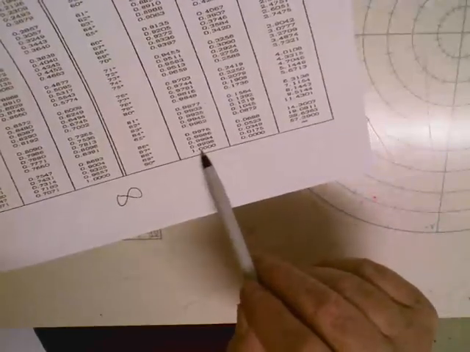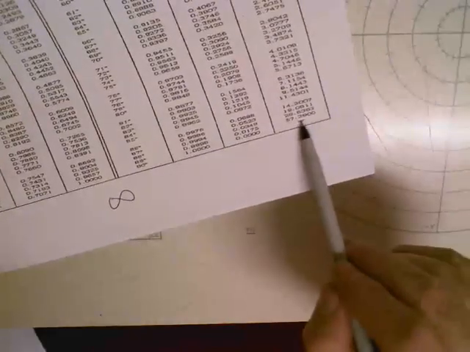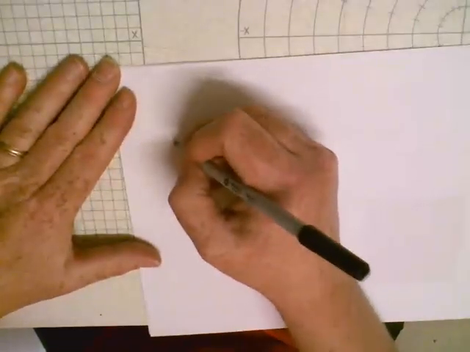You'll notice here for tangent, you got 1, you got 0, and you got infinity. That's why we don't pick the 90-degree angle. We pick one of the other two angles to deal with.